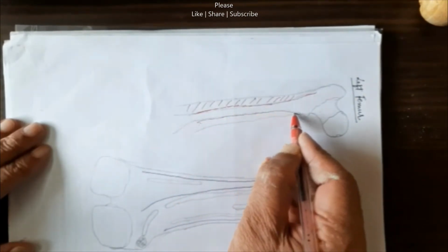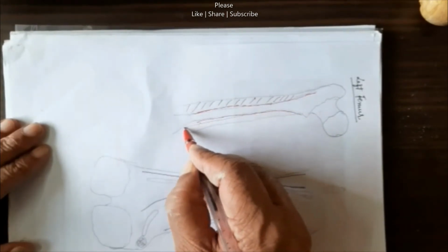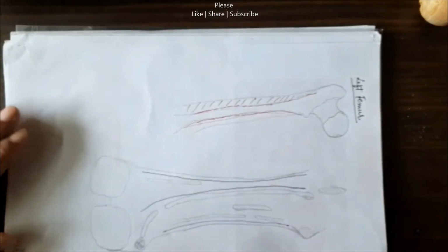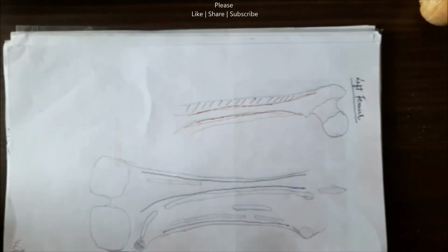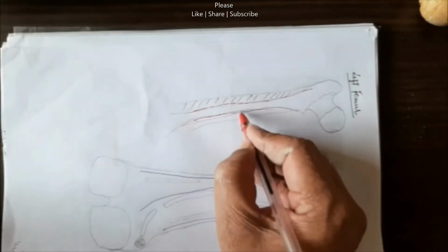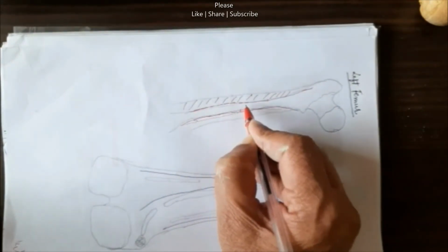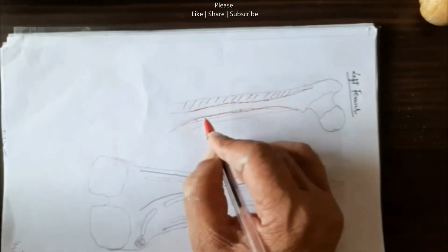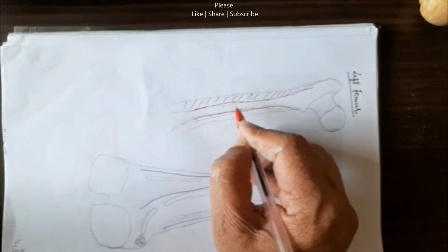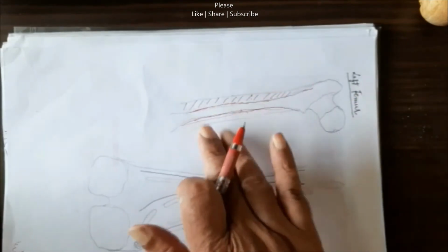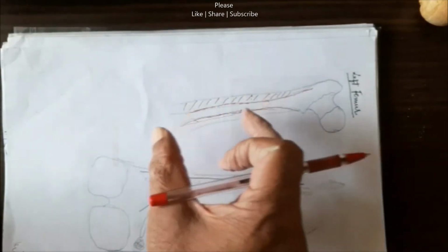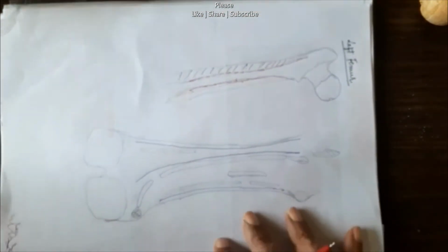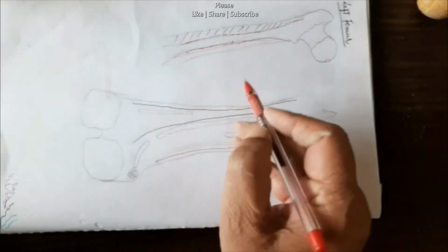So this is Vastus Intermedius, this is Vastus Lateralis, and on this lip, that is the medial lip of the linea aspera, there is the origin of the Vastus Medialis. So Vastus Medialis, Vastus Lateralis, and Vastus Intermedius, these are the three origins I have shown in relation to the linea aspera. Now, since I cannot draw everything in such a narrow space of the linea aspera, I have expanded this diagram. This is the same.